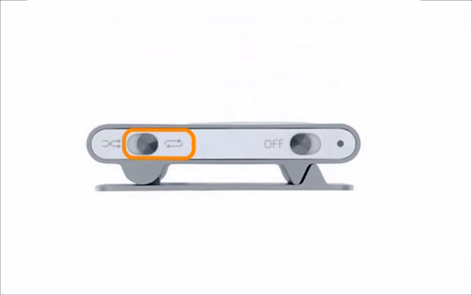The Play in Order switch will play songs in the order they appear in iTunes. Switch to Shuffle and you'll hear your songs played in random order.